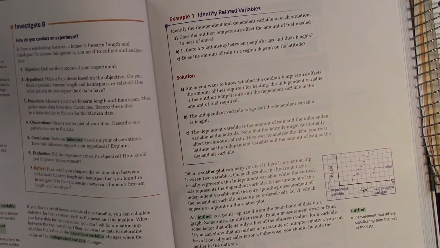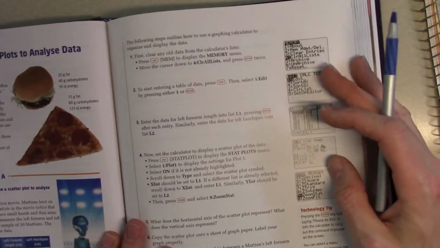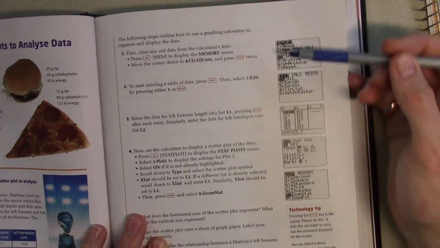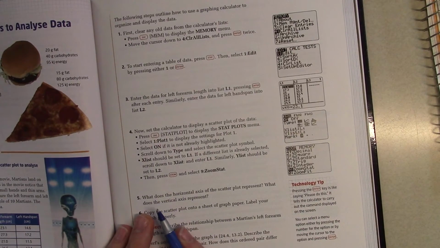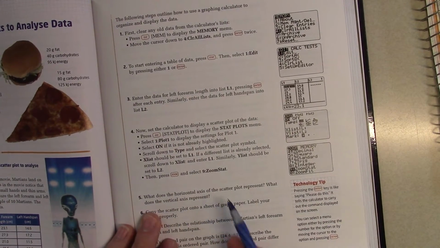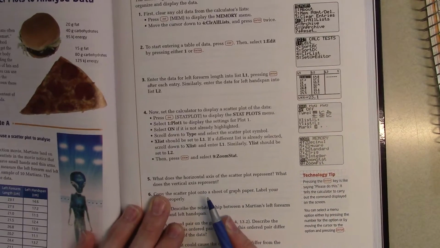Okay. The example here uses a graphing calculator, which is quite old. We don't have these. But the basic idea is we can go through and answer some of these questions. So it says, what does the horizontal axis of the scatter plot represent? What does the vertical axis represent?